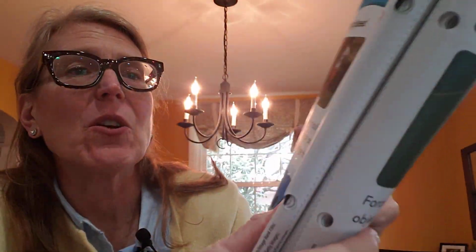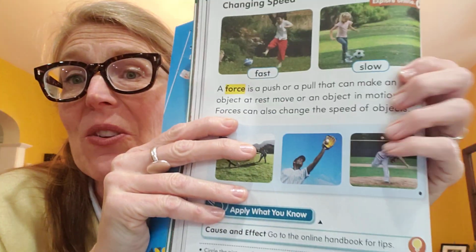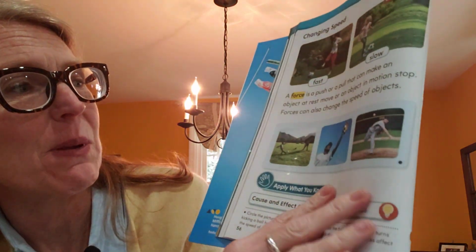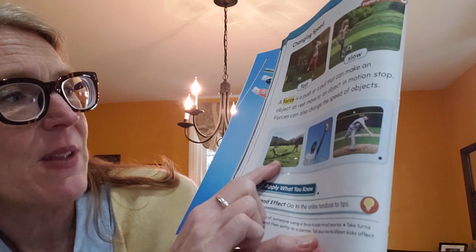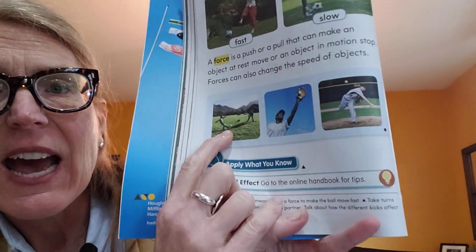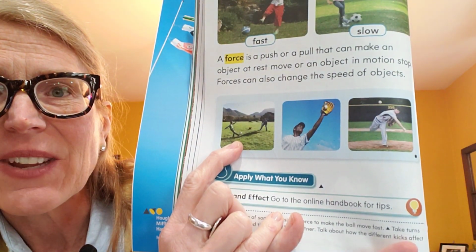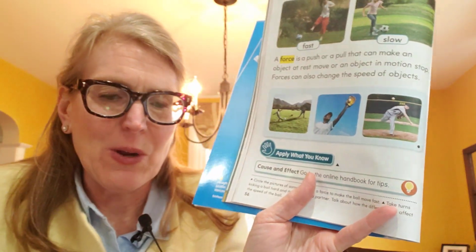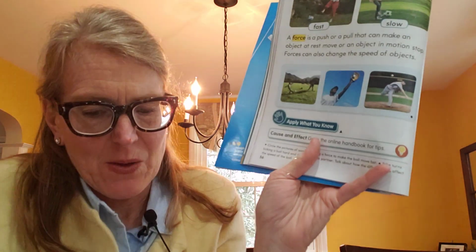Now, let's take a look, because we've also said that force can make something stop too. So let's take a look at the pictures down at the bottom, okay? In this picture, what are they doing? They're kicking the ball back and forth, right? They're kicking it back and forth, okay?